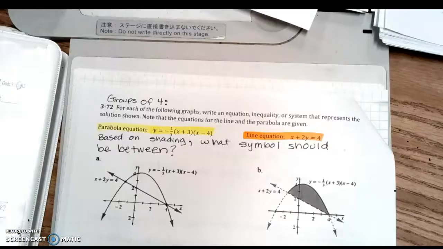What I'm going to do at the top of page 21 is question number 72. It says, for each of the following graphs, write an equation, an inequality, or a system that represents the solution shown. Note that the equations for the line and the parabolas are given.